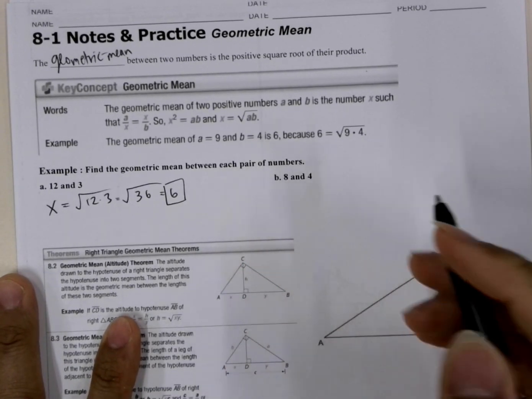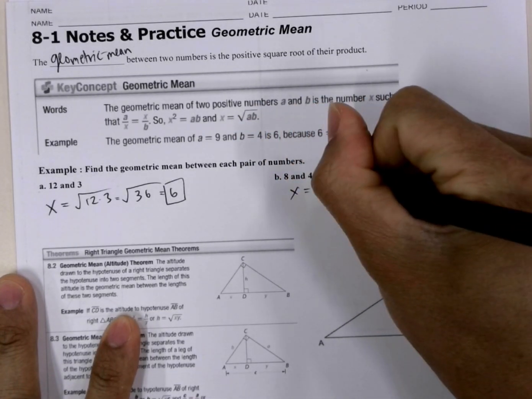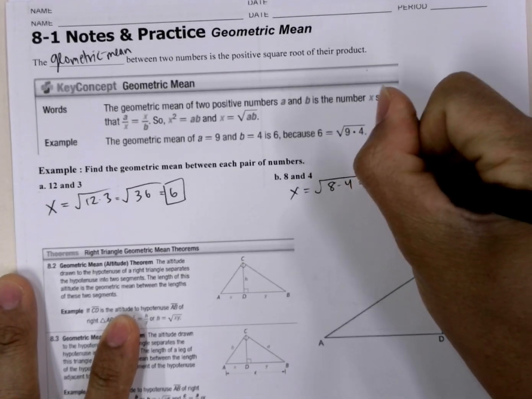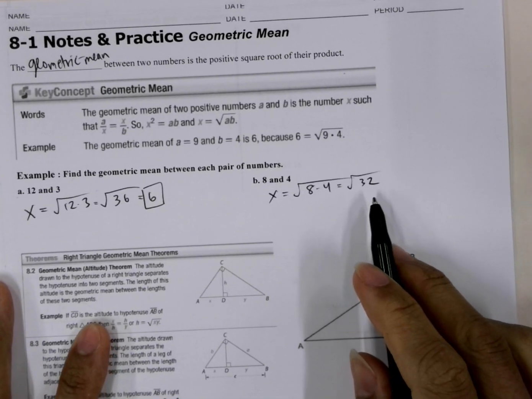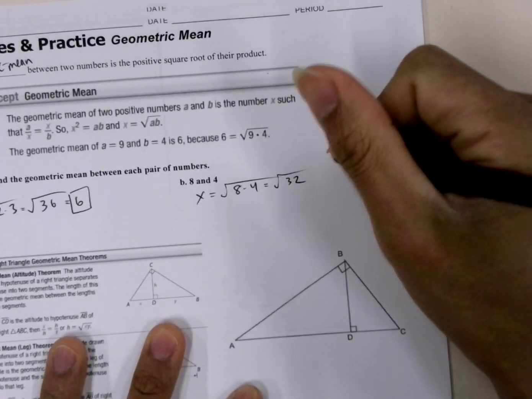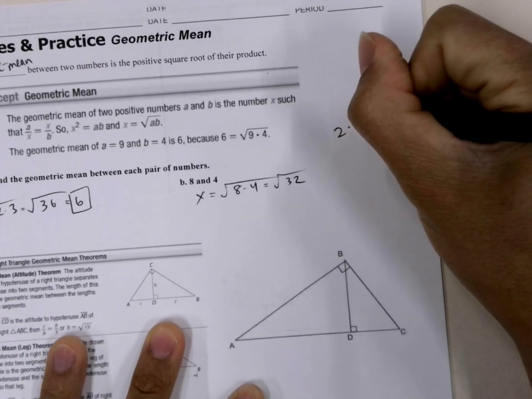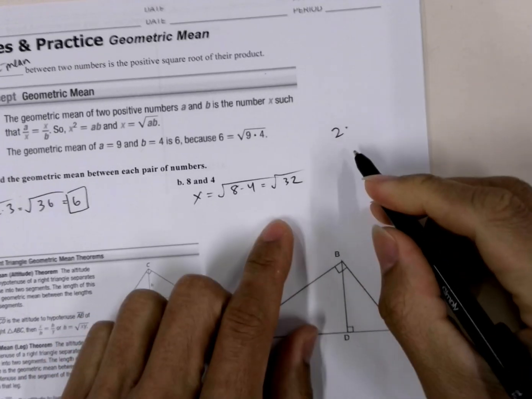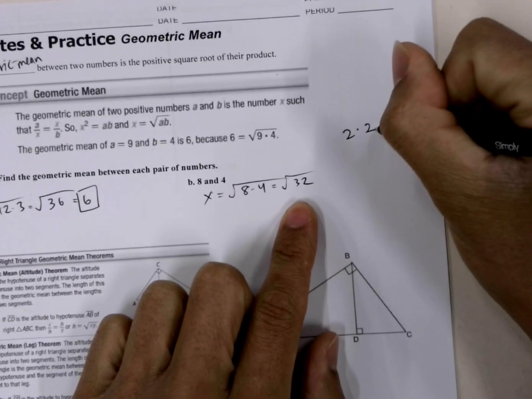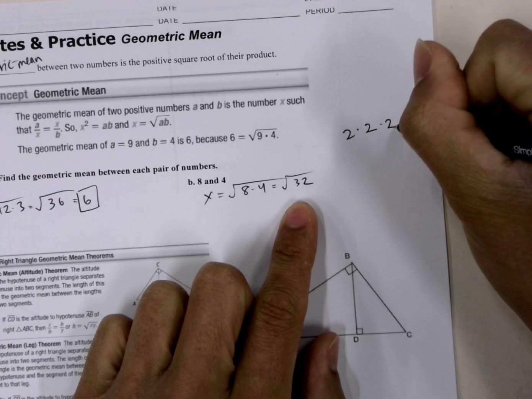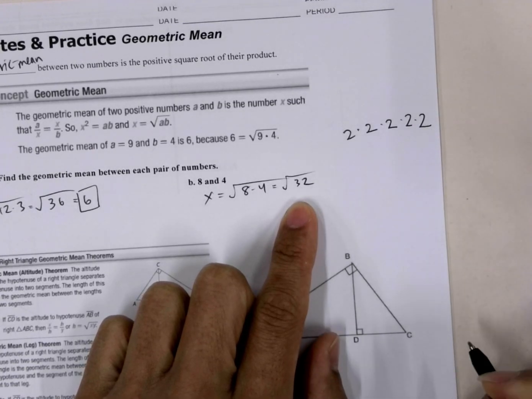And then we have the geometric mean of 8 and 4. So x is equal to the square root of 8 times 4. So that's equal to the square root of 32. And we could simplify this, so why don't we go ahead and simplify it? We'll do a prime factorization. So 32 divided by 2 is 16. 16 divided by 2 is 8. 8 divided by 2 is 4. 4 divided by 2 is 2. And then we'll have that 2 there at the end.